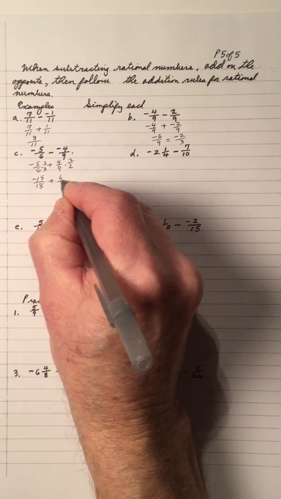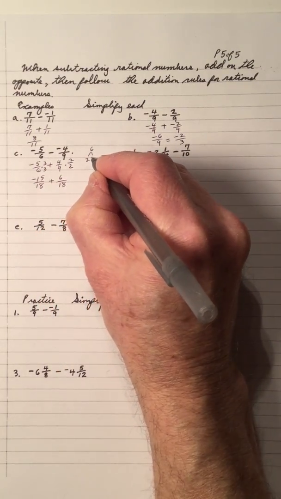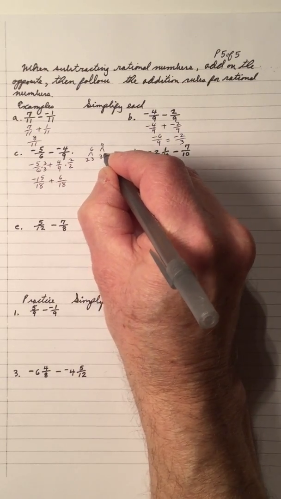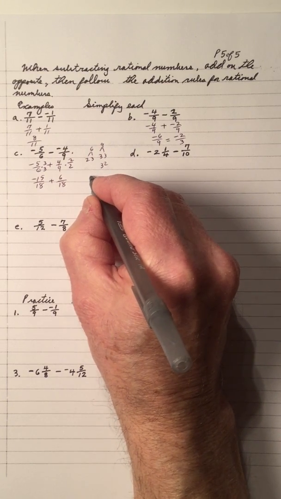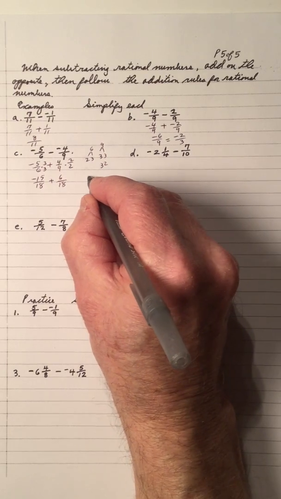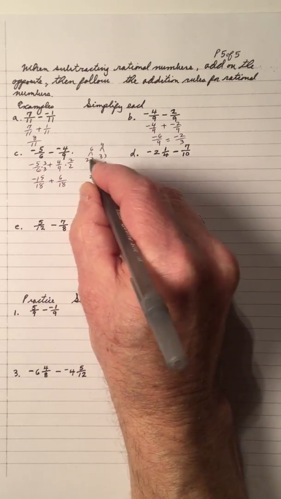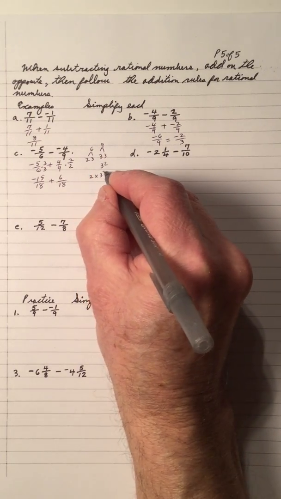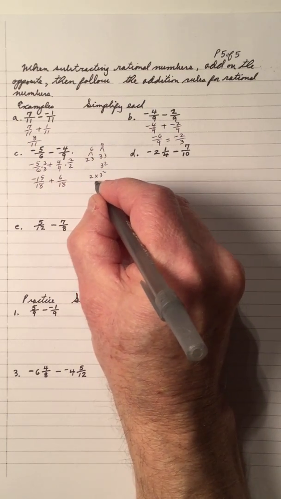Add on 6/18. Again, 6 is made up of a 2 and a 3, and 9 is made up of 3 times 3, which is 3 squared. So your LCD, which is your least common denominator, is also your least common multiple. So you write down each factor, 2's and 3's, and you pick the largest exponent of each. So 2 and 3 squared. That's 9 times 2, which is 18.